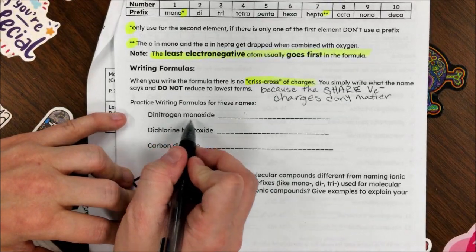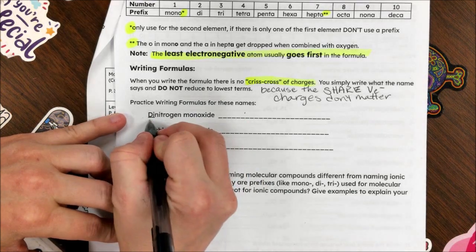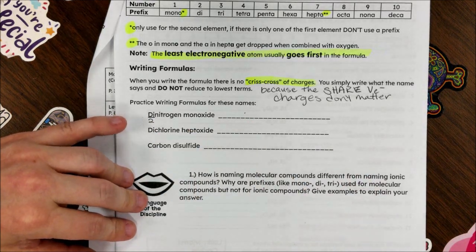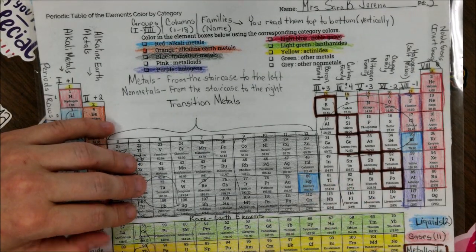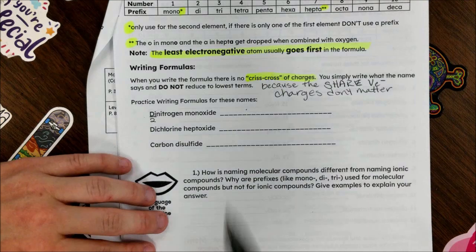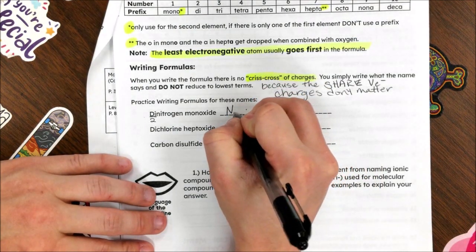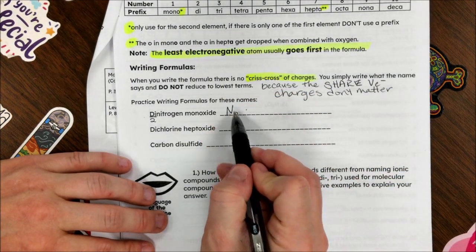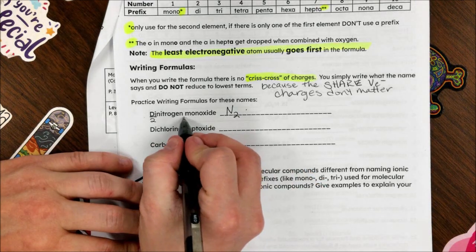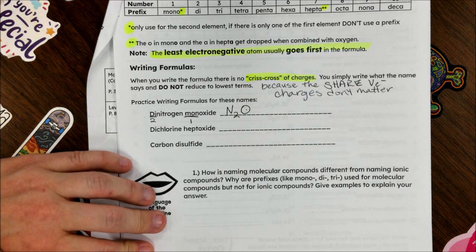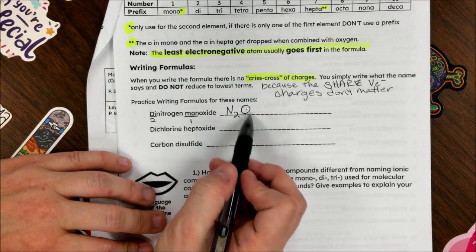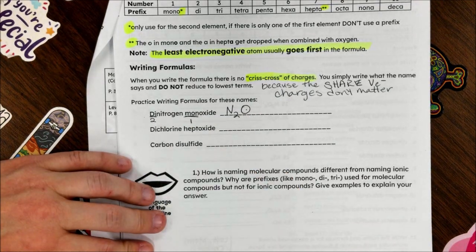We have dinitrogen monoxide. Di is 2. Nitrogen, if you need to check back on your periodic table, find nitrogen. Nitrogen is shown by the letter N. So it's going to be N, and then a subscript of 2, so we write it small and underneath. Mono is going to be 1. Oxygen is just O. Remember that if you only have one, you do not have to include the number in the subscript portion.